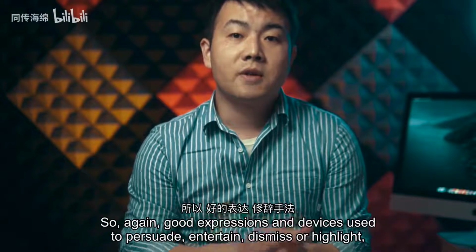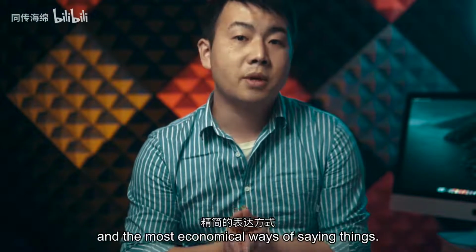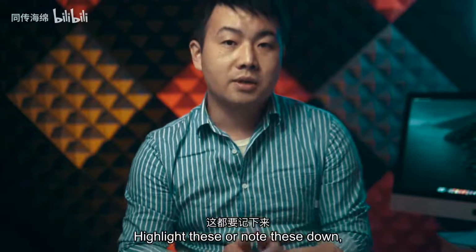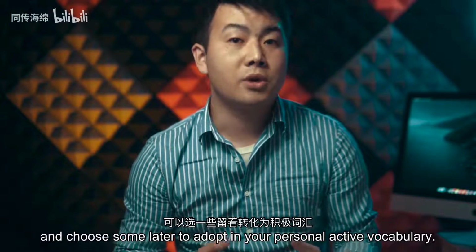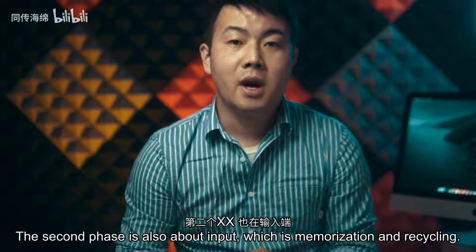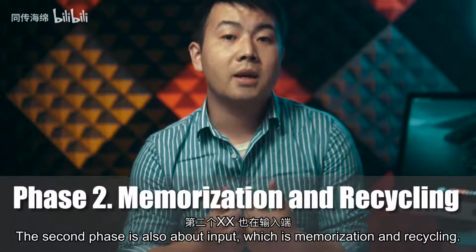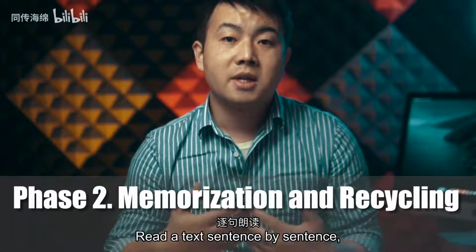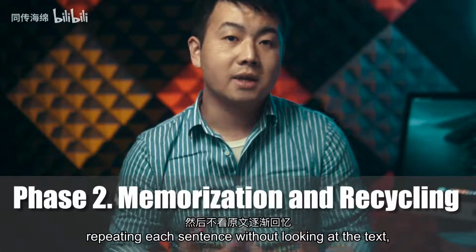So again, good expressions, devices used to persuade, entertain, dismiss, or highlight, and the most economical ways of saying things. Highlight these or note them down, and choose some of them later to adopt in your personal active vocabulary. And the second phase is also about input, which is memorization and recycling. Read a text sentence by sentence, repeating each sentence without looking at the text.